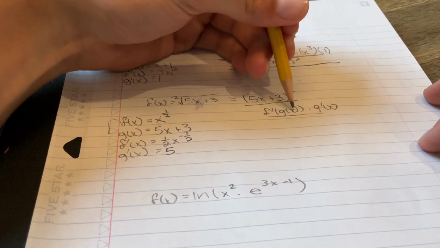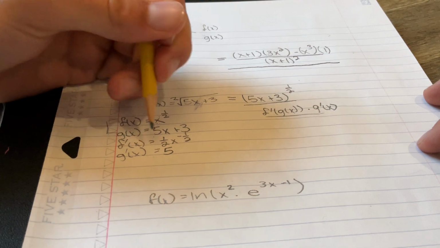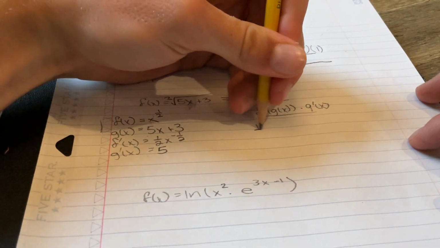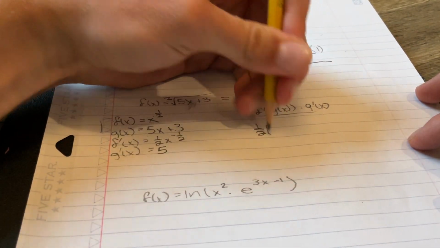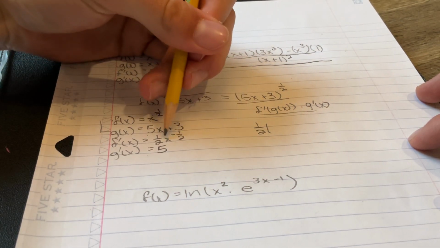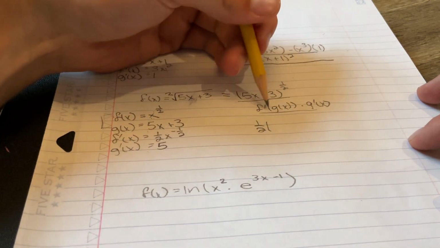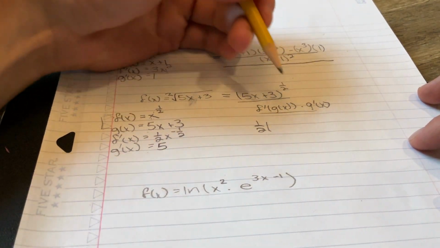So f prime of g of x, what that means is you're gonna take f prime of x, right? You're gonna write that down. And every time you see x in this equation, you're gonna plug in g of x. That's what it means by f prime of g of x.